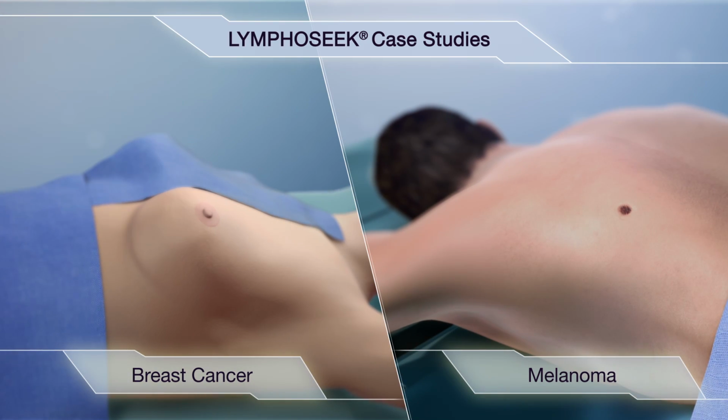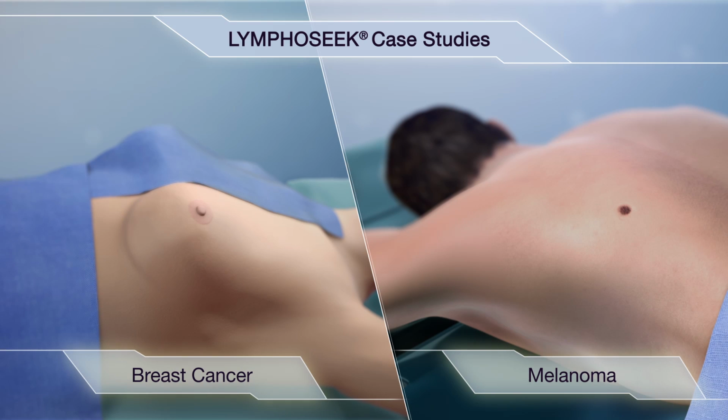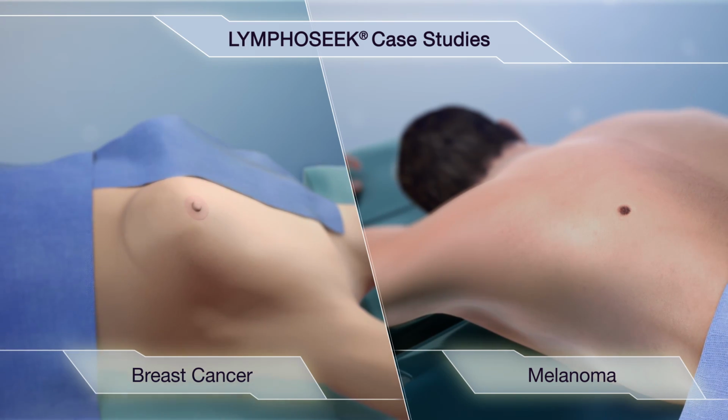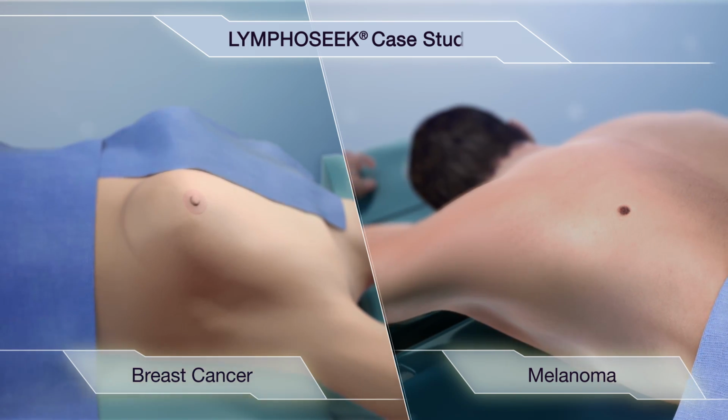These patient case studies provide real-life examples of intradermal administration of Lymphoseek in breast cancer and melanoma cases.